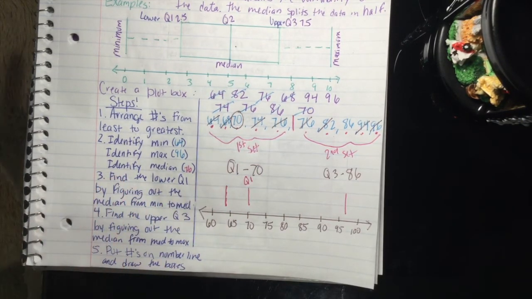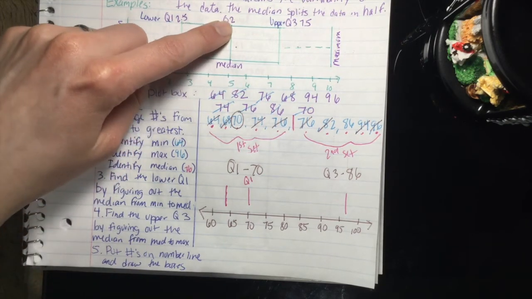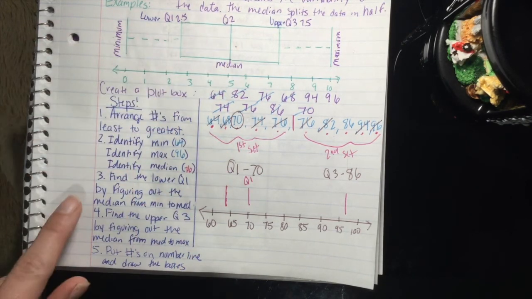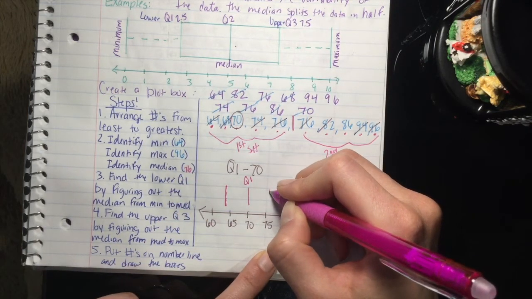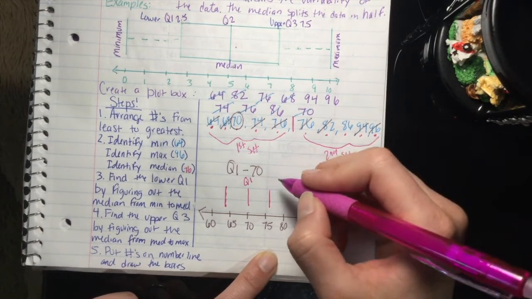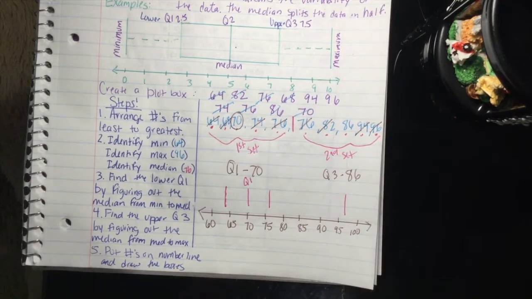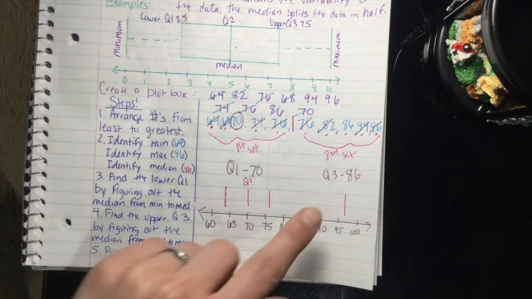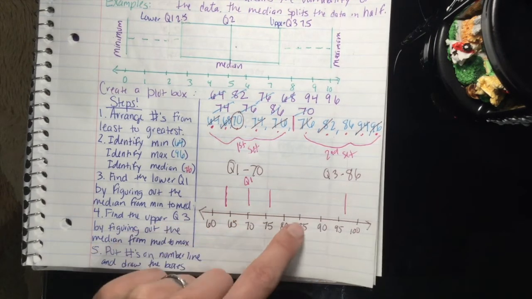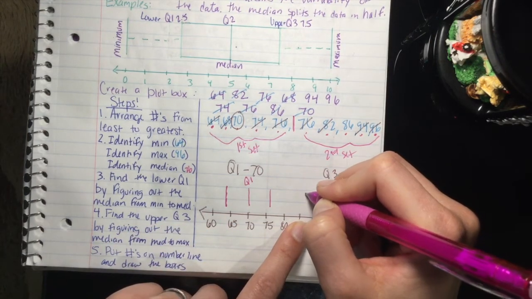And then I'm going to put a line for my Q2, which was my median. And remember, my median was 76. So I'm going to put a line at 76, and this is my median. I could label it Q2, or it's also my median. And then we want to look at Q3. So Q3, we noticed, was 86. So 86 is going to be right here.